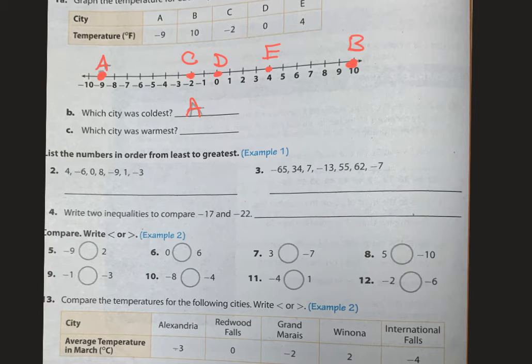So knowing that, which one is going to be the warmest city? Jenna? B. Good. On questions 2 and 3, we're going to list the numbers in order from least to greatest. Who would like to try number 2? Someone who hasn't done one. Taylor. Least, the smallest first and then the biggest.